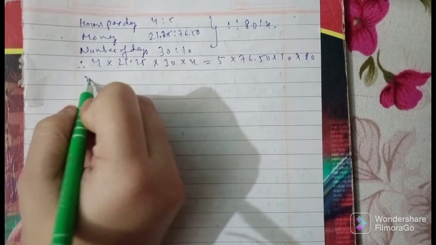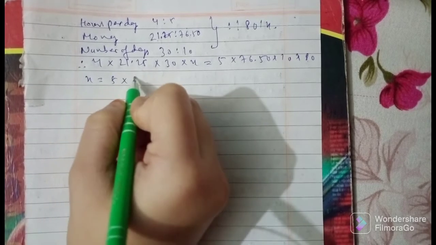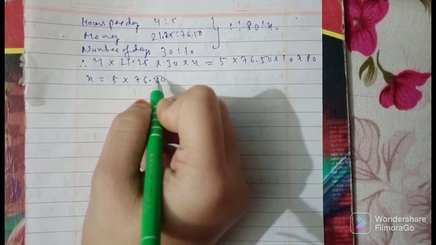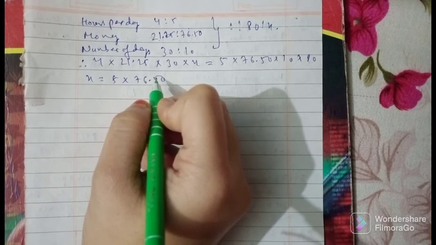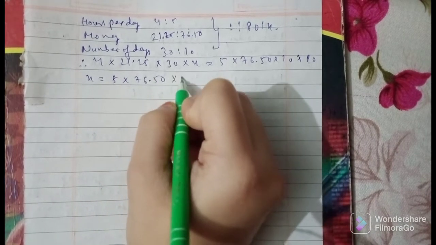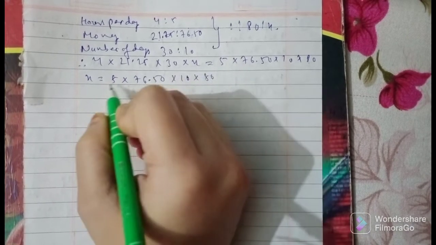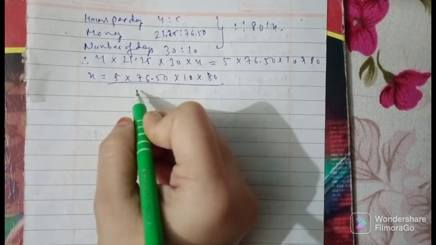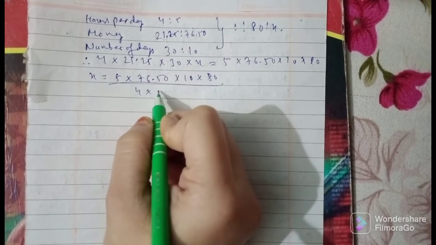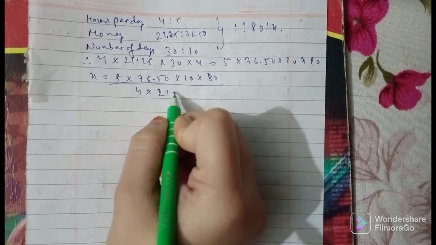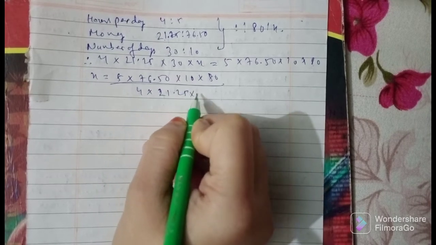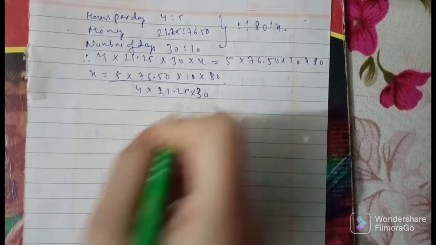So x equals to 5 into 76.50 into 10 into 80 whole upon 4 into 21.25 into 30.